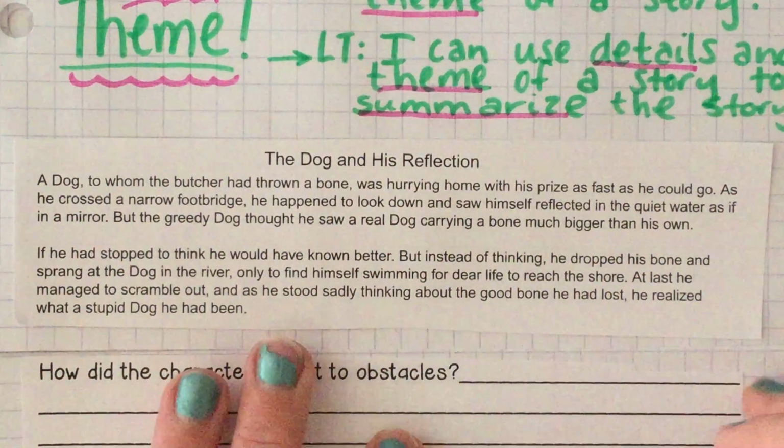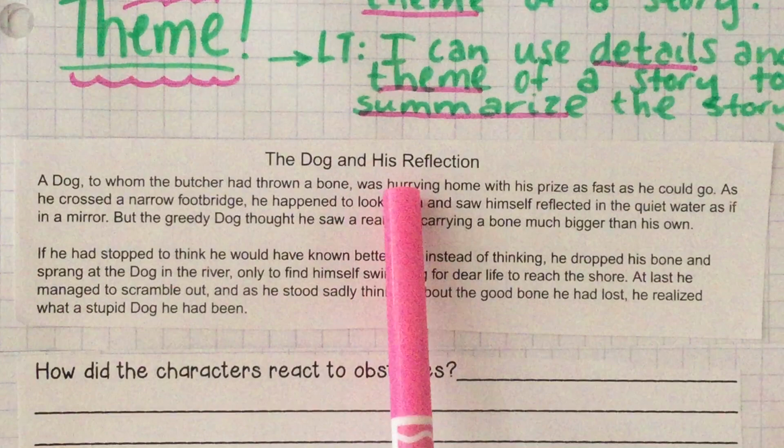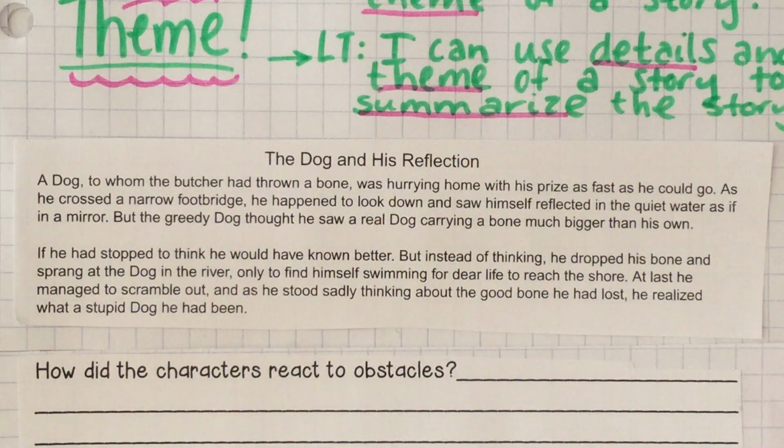All right. The dog and his reflection. A dog, to whom the butcher had thrown a bone, was hurrying home with his prize as fast as he could go. As he crossed a narrow footbridge, he happened to look down and saw himself reflected in the quiet water, as if in a mirror. But the greedy dog thought he saw a real dog carrying a bone much bigger than his own. If he had stopped to think, he would have known better.